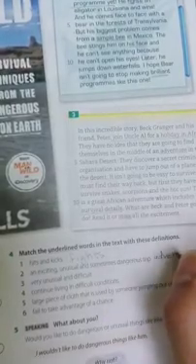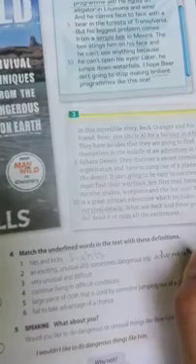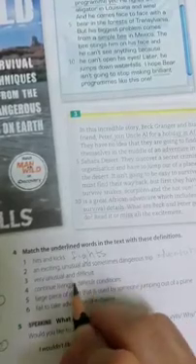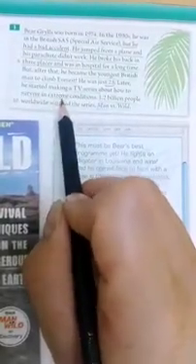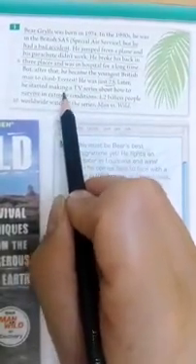Adventure means an exciting, unusual, and sometimes dangerous trip. Number 3, very unusual and difficult. Something that is very unusual and difficult, we say that it's extreme. Extreme means very unusual and difficult.